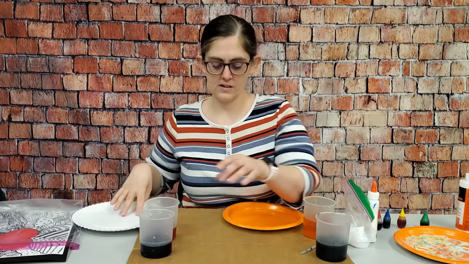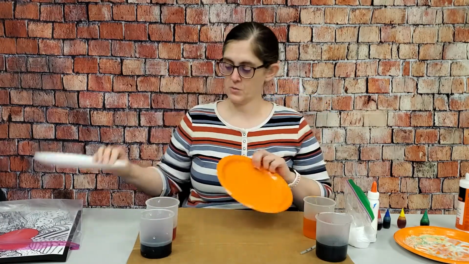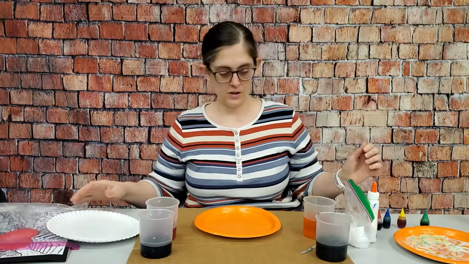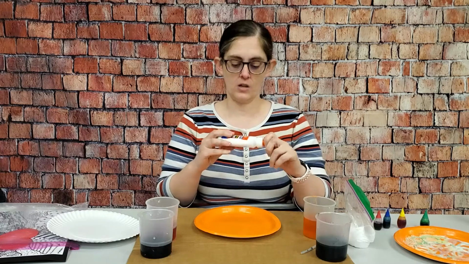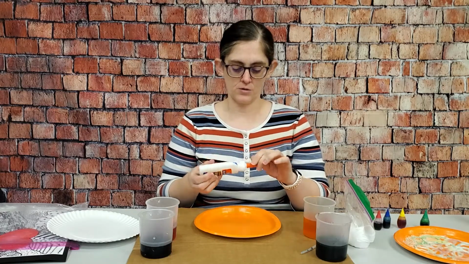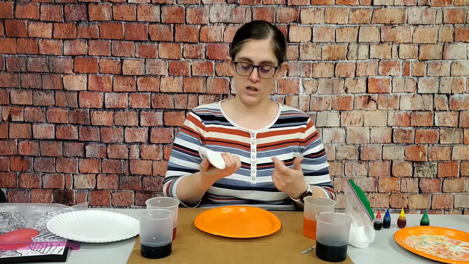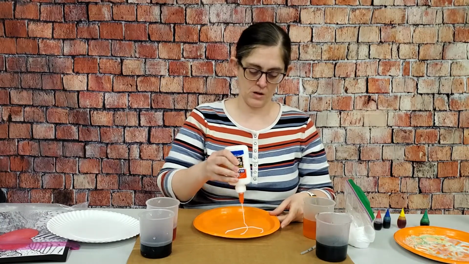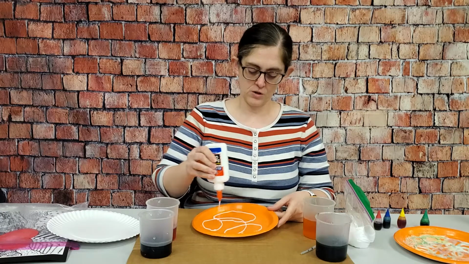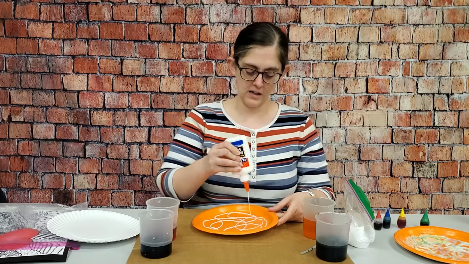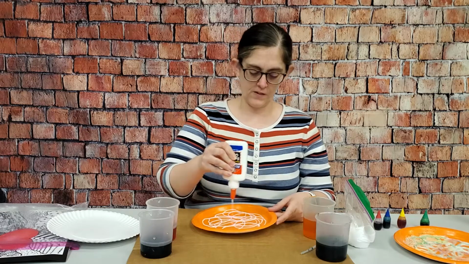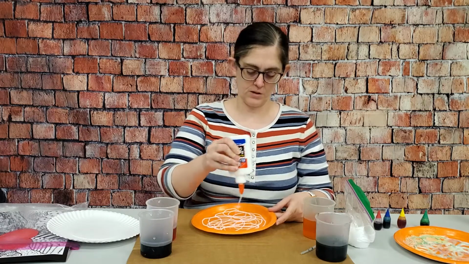And you can pick between your 2 kinds of plates. We're going to use the orange one first here. And out of your bag, there is just a bottle of Elmer's school glue here. You can use any kind of glue. It doesn't have to be Elmer's, but the ones I had on hand were Elmer's glue. So here we go. You just make a design, and you can actually create art, or you can do what I'm doing on this one, which is just scribbling.